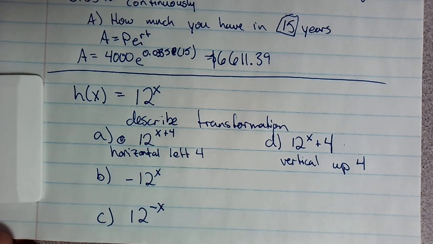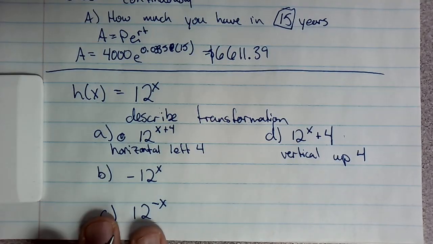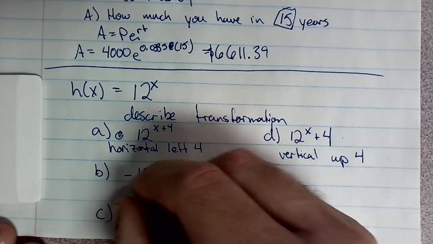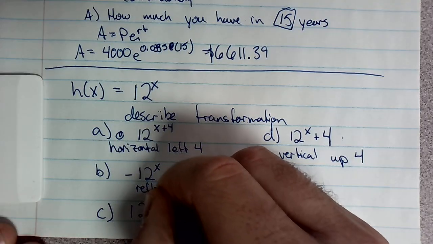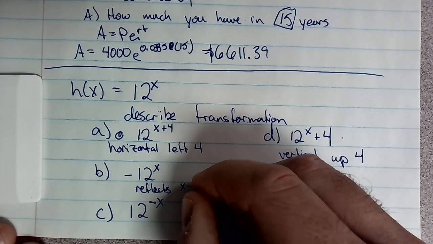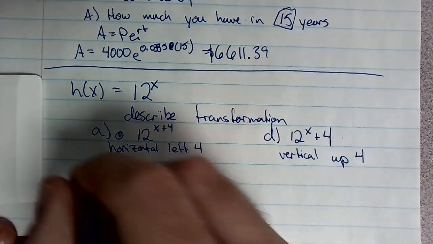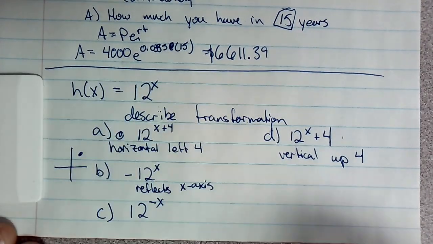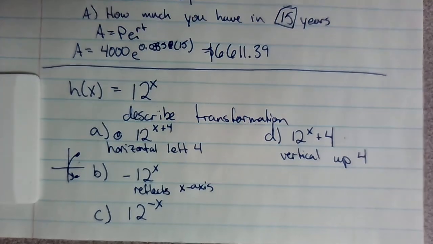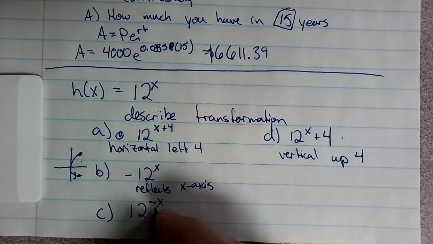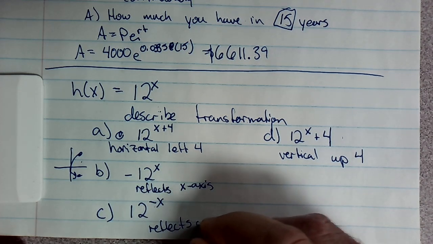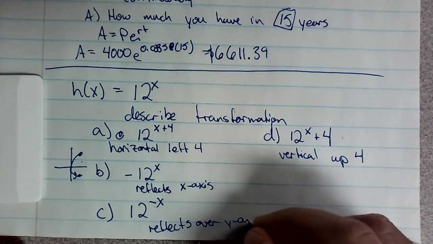What's this negative in front going to do? It flips it over. That's the biggest thing to keep in the back of your head. It reflects or flips over. Which one? The x-axis. Because think about this. If you have a graph and you have this point up here, if you put a negative in front of it, you get a negative y. So it reflects over the x-axis if the negative's in front. If the negative's by the x, it's a reflection over the y-axis.